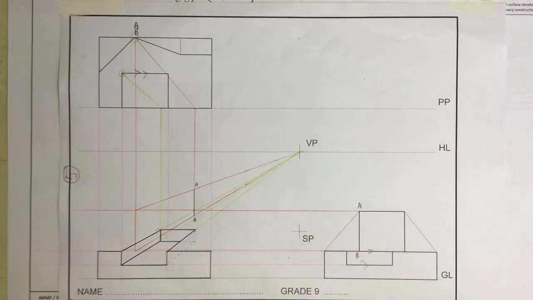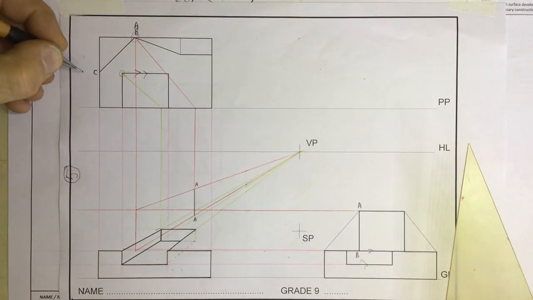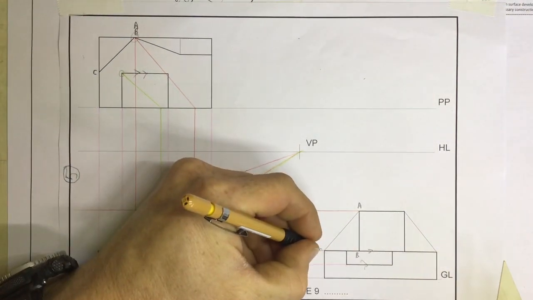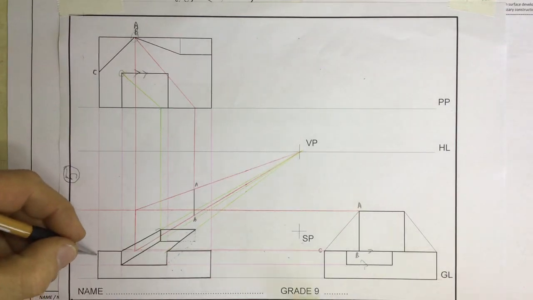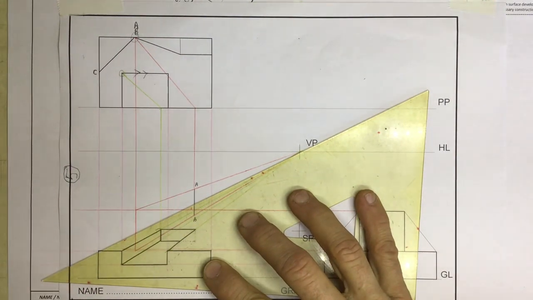Right, once I've got that, let's have a look at this corner over here. I'm going to call it corner C. Corner C is on this corner over here. So I need a line going back from this corner at the front to the vanishing point.